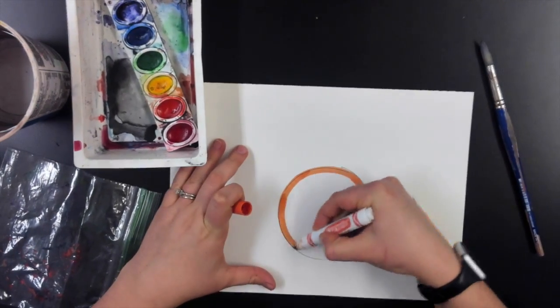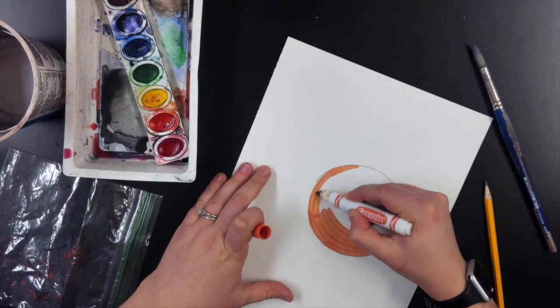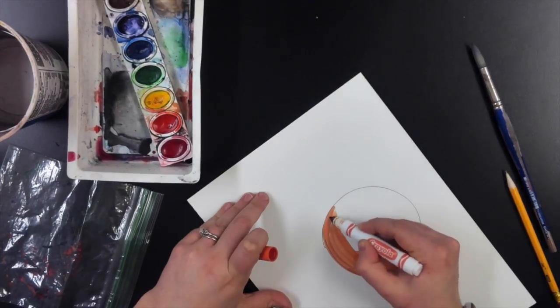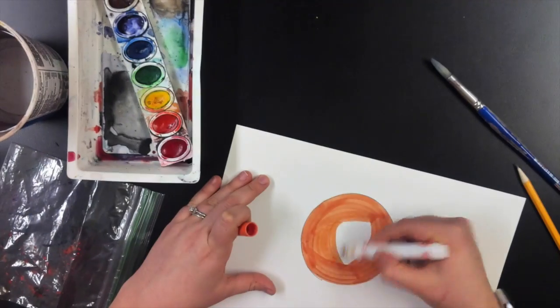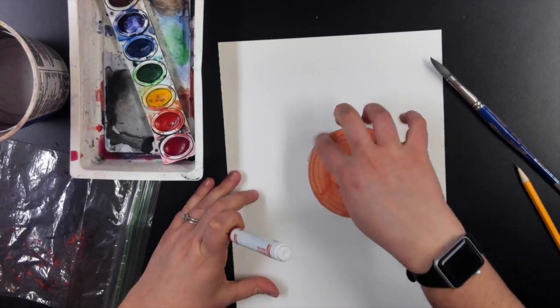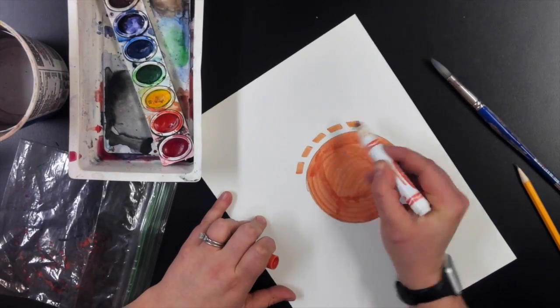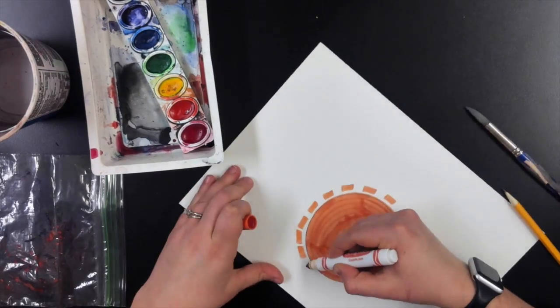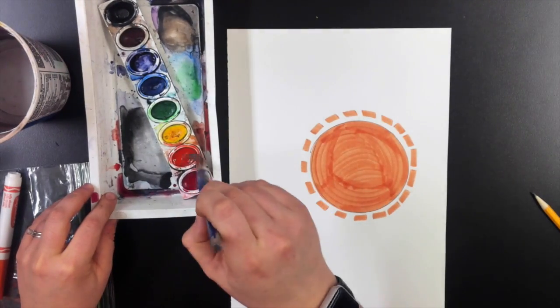But first, we got to color in our circle. You can pick whatever colors you would like. I'm doing orange, but you pick, if you want green, go ahead. Do whatever colors you would like. So I'm making sure there's no white spaces left. So now it's time to do the repeating lines. And we are using our marker, but we're using it so it's a fat line, not a skinny line.